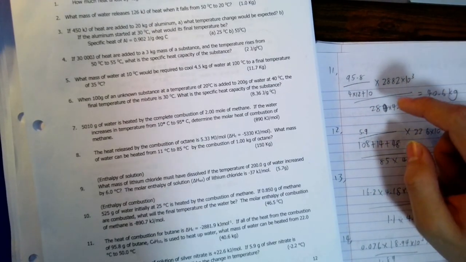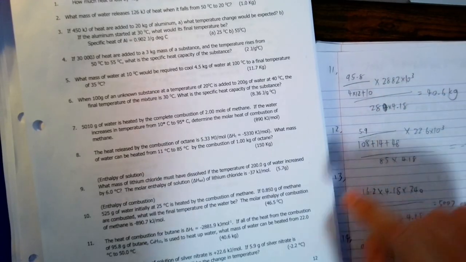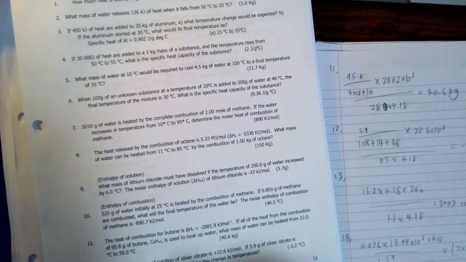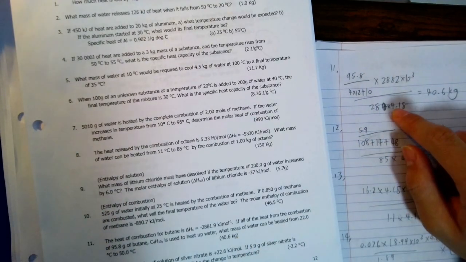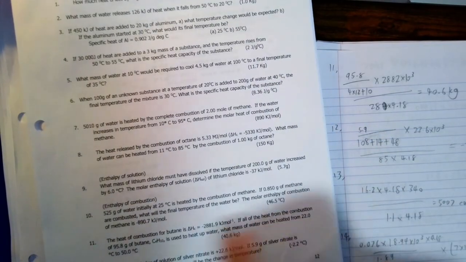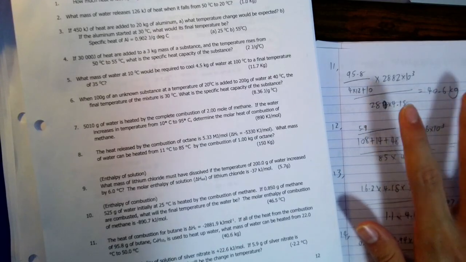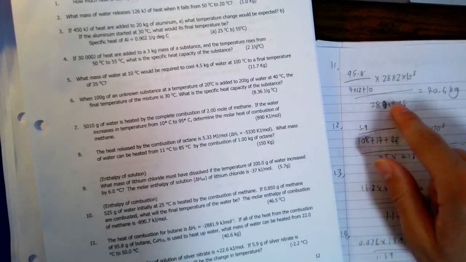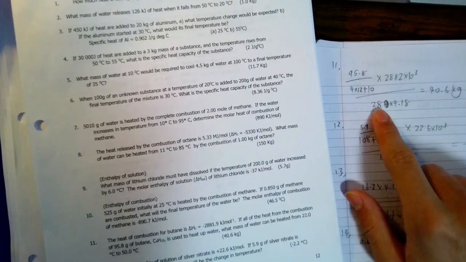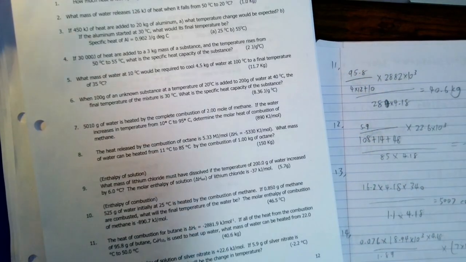Then we need to find the mass, so we divide by the heat capacity and the change of temperature, because we rearranged Q = mcΔT. This is delta T, this is C, this is m, and this is Q.